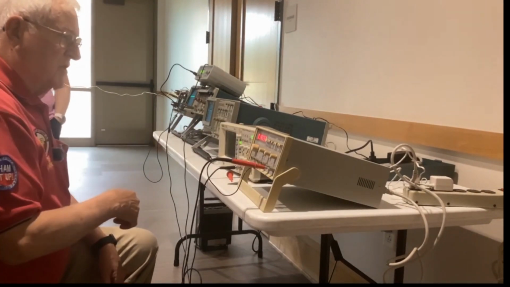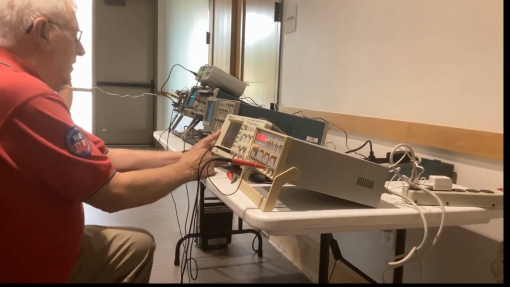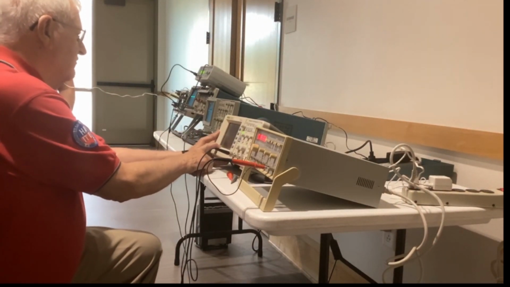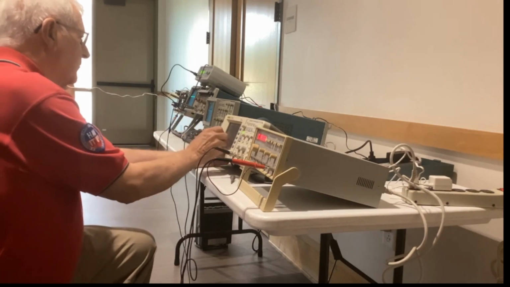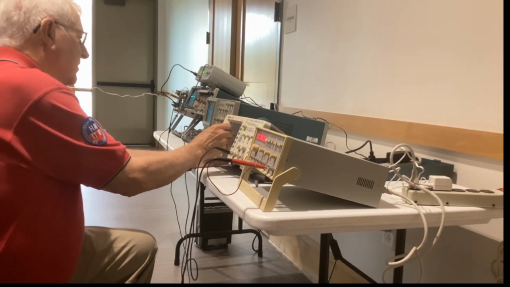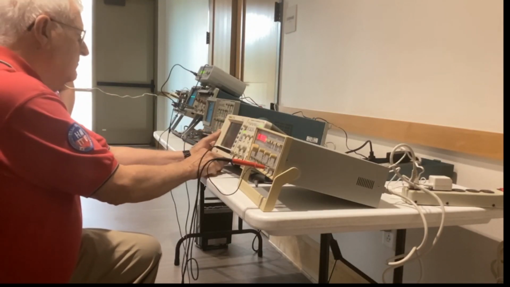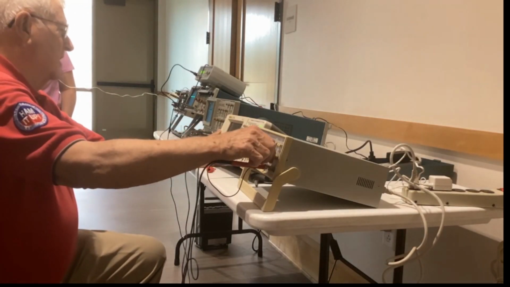My mistake. Okay, so what we've got going there then is, this tells us that we're running 5 volts per block. So I've got about 2.5 there, and 5, 10, and 2.5, 2.5. So that's about 15 volts there. I can change that from here if I wanted to.